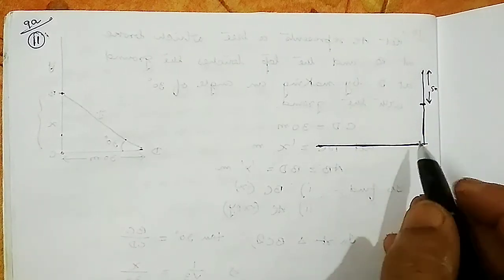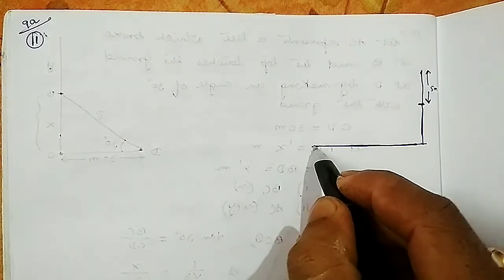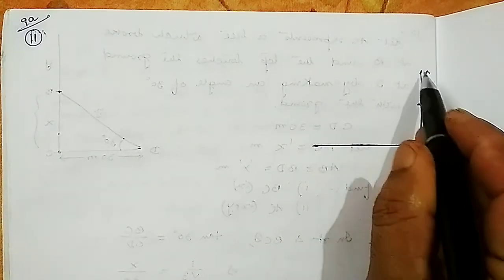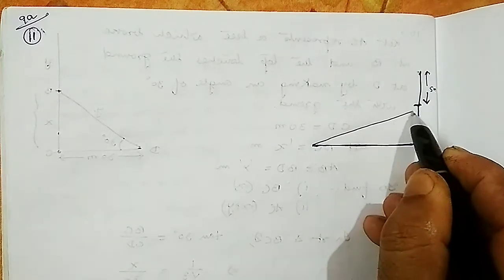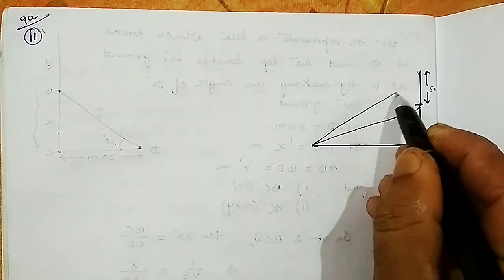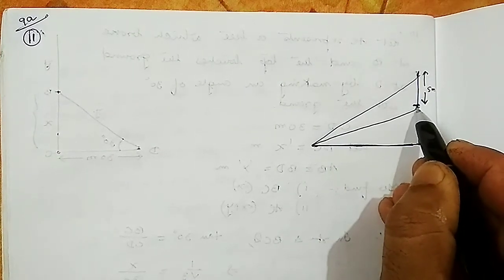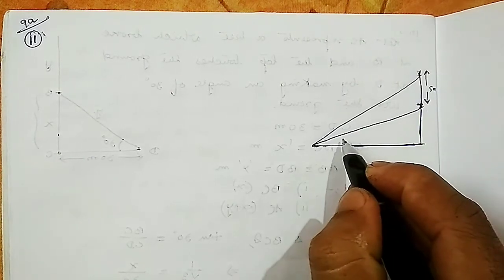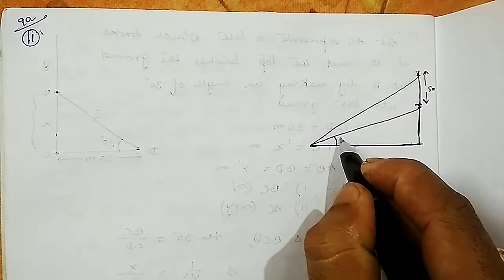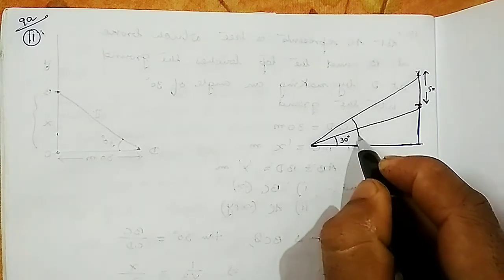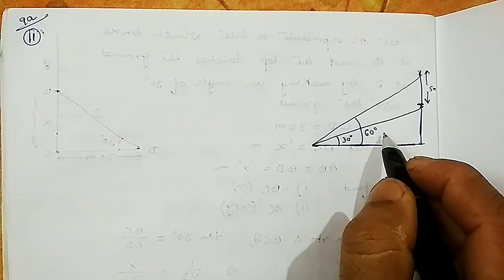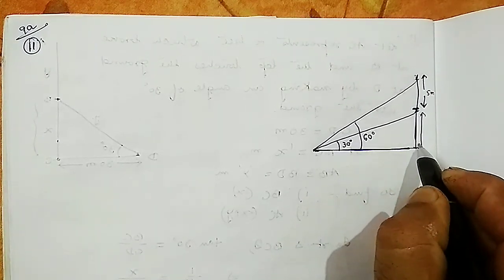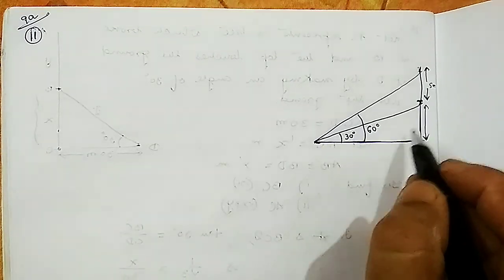From a point on the plane, the angles of elevation of the bottom and top, this is the bottom of the flagstaff and this is the top of the flagstaff, if I join them. It is given that the angles of elevation are 30 degree and 60 degree. So this angle will be 30 and this angle will be 60 degree. We are to find the height of the tower, that means this height is to be calculated. I hope the question is clear.